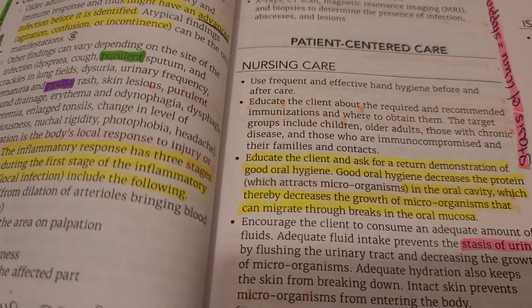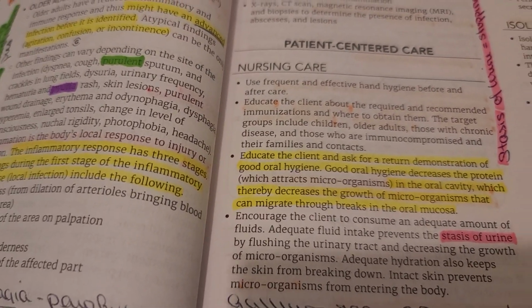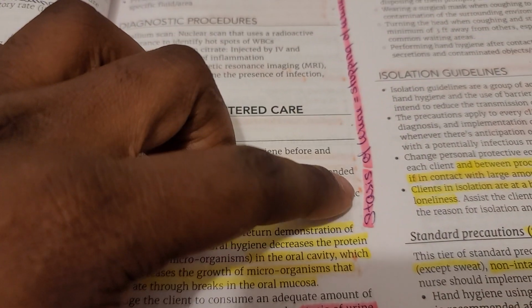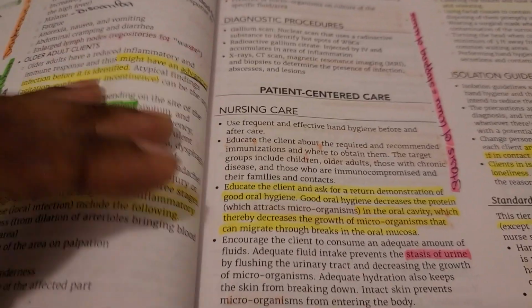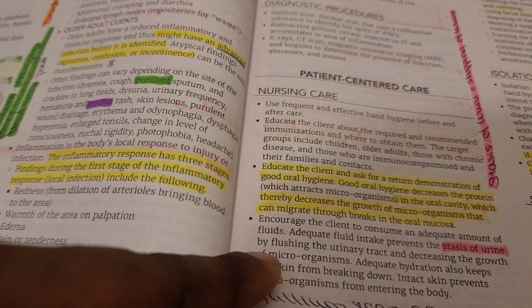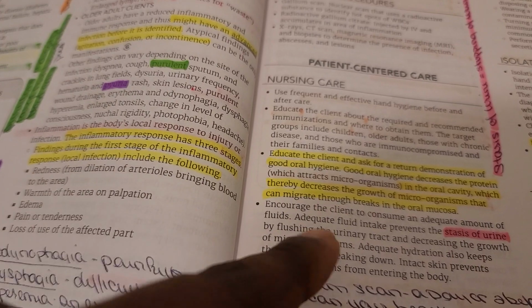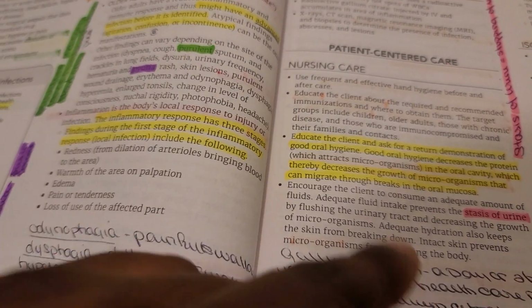So, stasis of urine. Yeah, I was trying to figure it out. I was thinking of homeostasis. It wasn't coming to me, so I had to Google that. So, stasis of urine equals stopping of urine. So, boom. I don't like to pretend I know what something means, and I don't want to be lost. And sometimes you think you know, and then you are totally wrong.